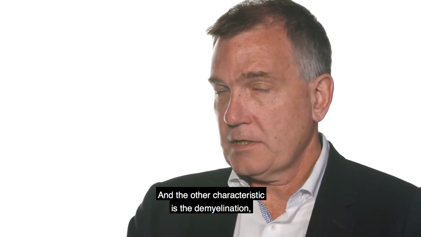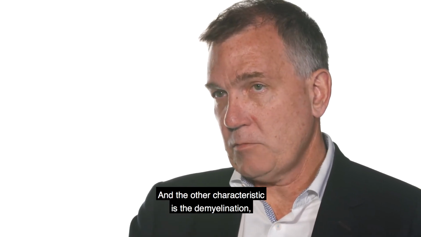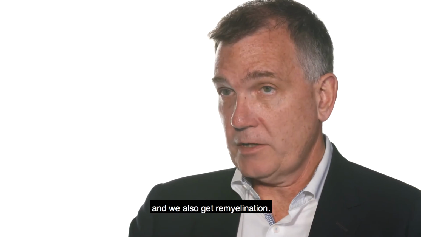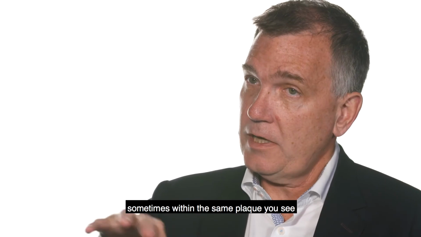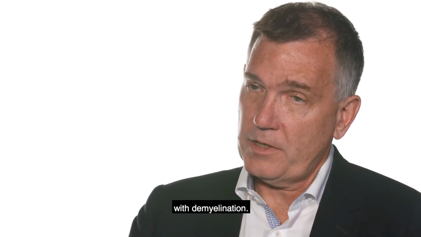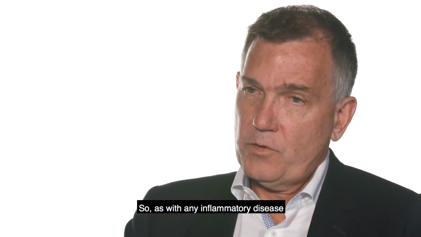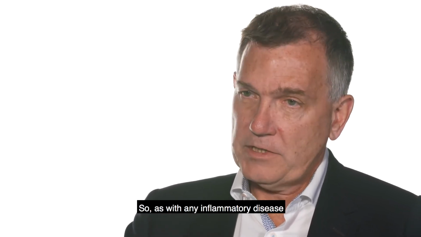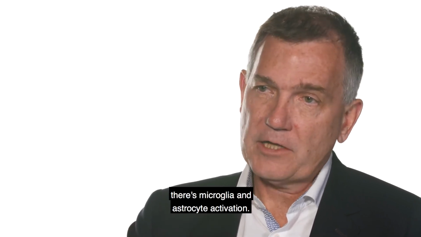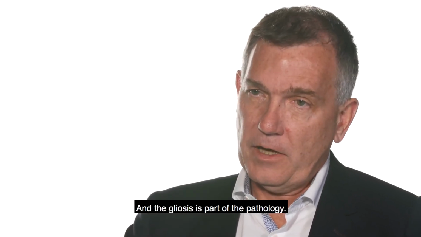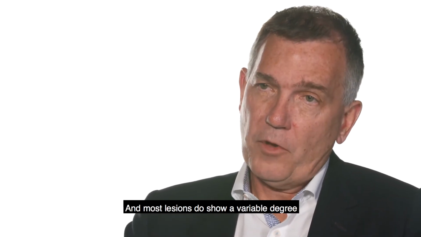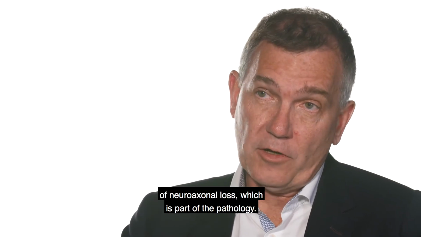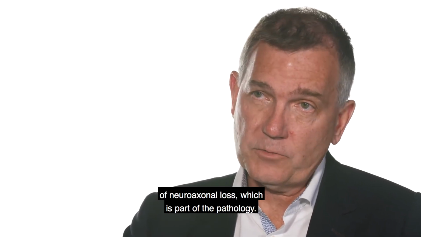The other characteristic is demyelination, and we also get remyelination. If you look carefully enough, sometimes within the same plaque you see areas of remyelination occurring with demyelination. Then we also get the glial response. As with any inflammatory disease of the central nervous system, there's microglia and astrocyte activation, and the gliosis is part of the pathology. Most lesions do show a variable degree of neuroaxonal loss, which is part of the pathology.